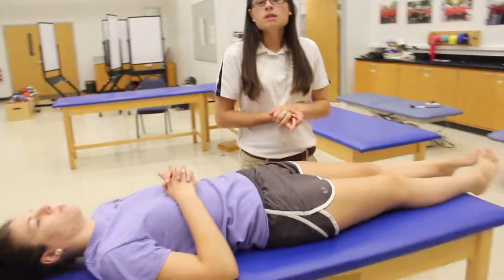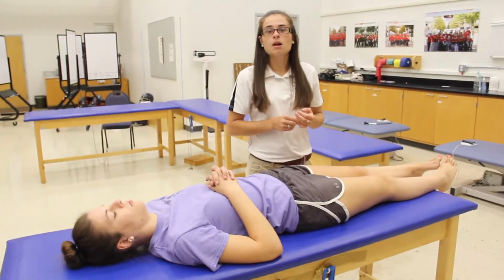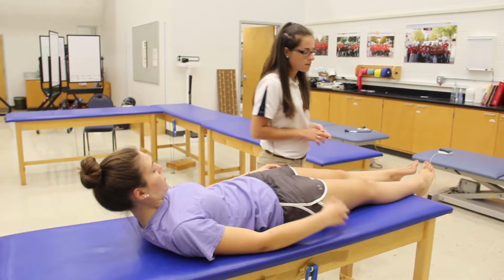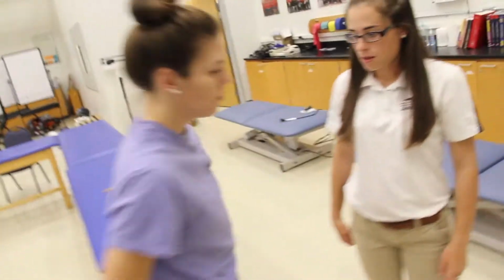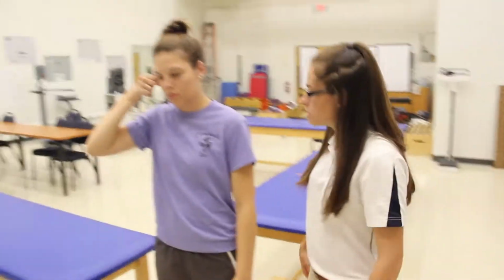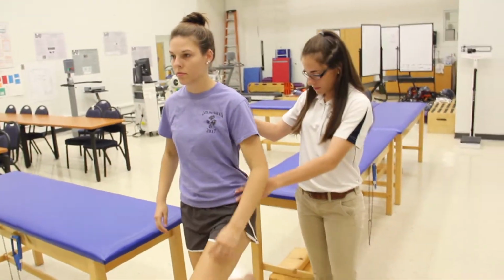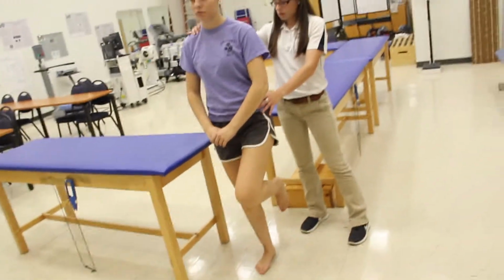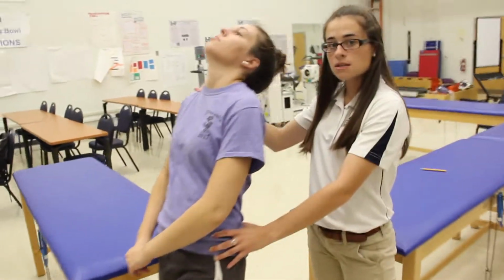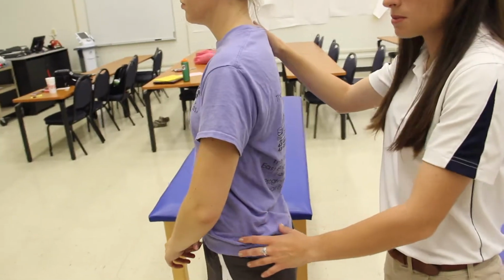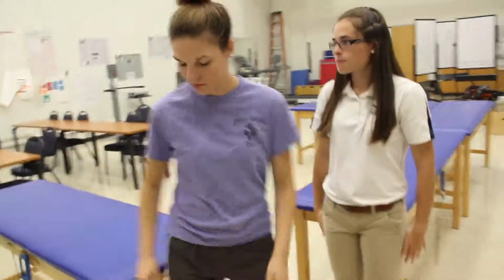Next, we're going to be doing the single leg stance for spondylolisthesis. For this, you're going to have the patient stand up, and you're then going to have them stand on one leg. You're then going to passively move them into extension, and a positive test would cause pain and radicular symptoms. You can lie back down.